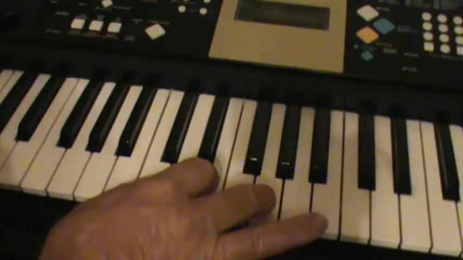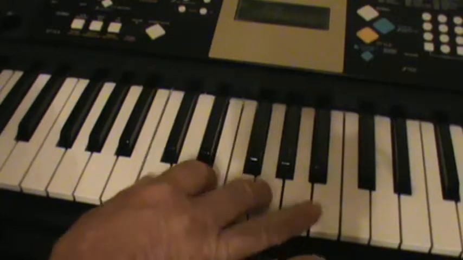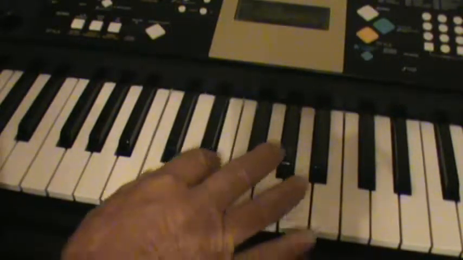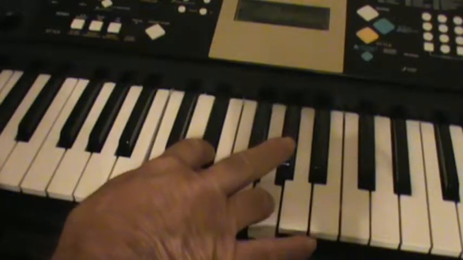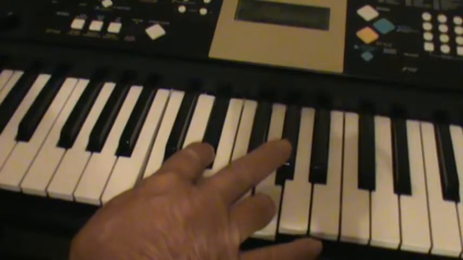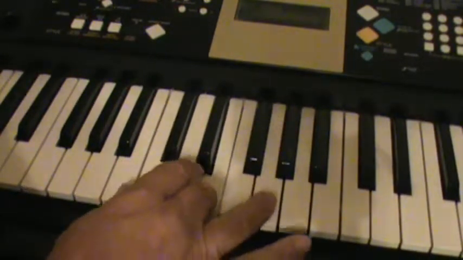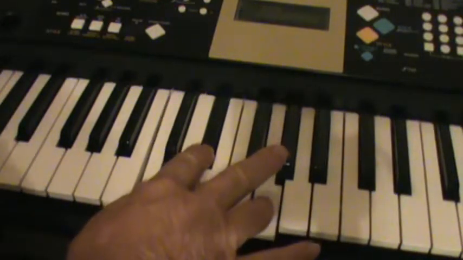Okay, but we're playing a major chord, and we're going to flat the third. Now you hear how that sounds eerie in your ears? That's because the third is what tells you if it's a major or a minor.